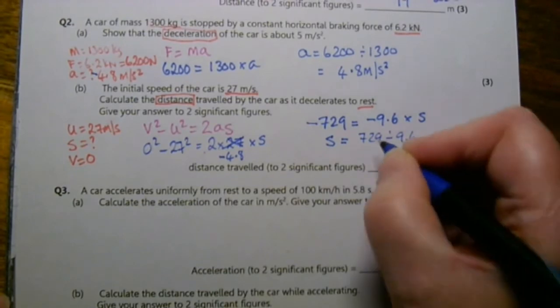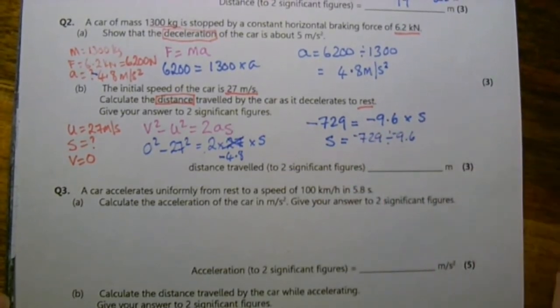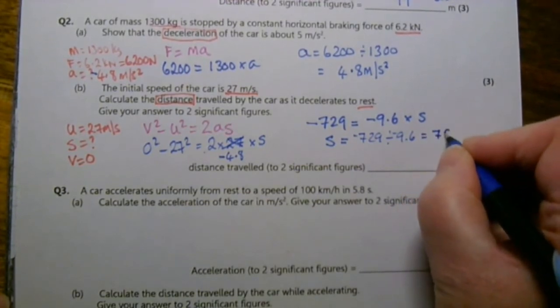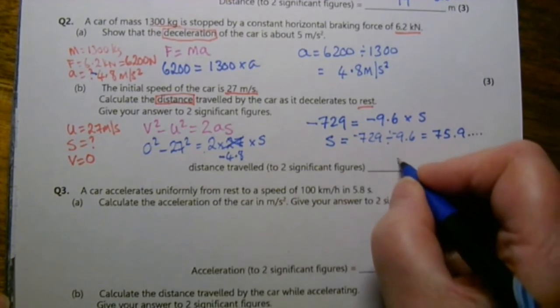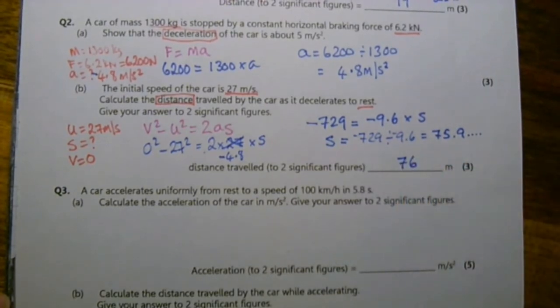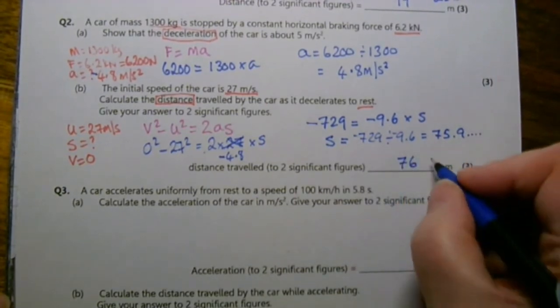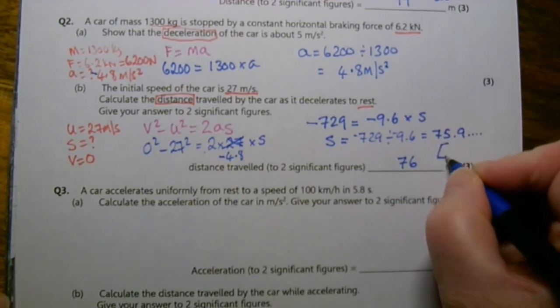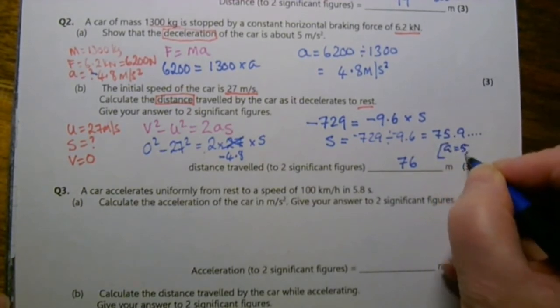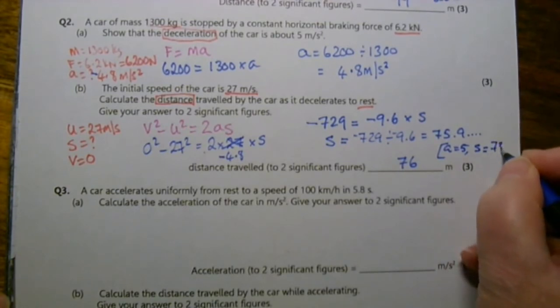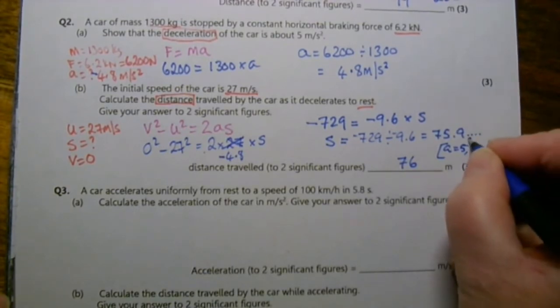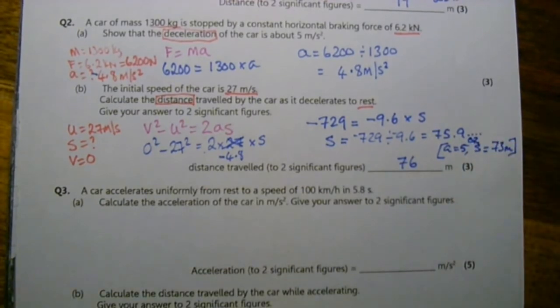Or I can put them in if I want, I could say that and that, and it'll give me the same answer. And that comes to 75.9 something. I want two significant figures, so 76. If you used a equals 5, you would get the distance to be 73. And that's okay.